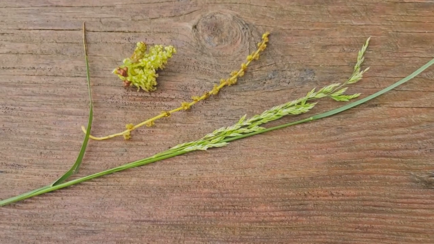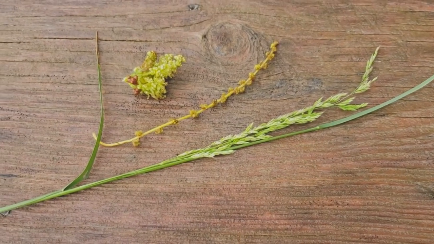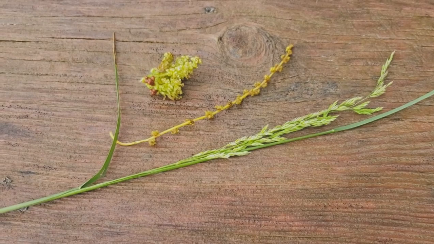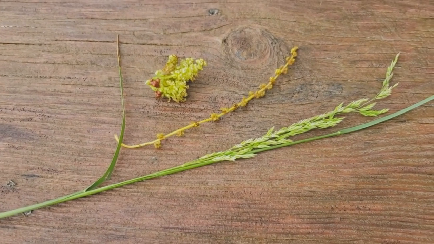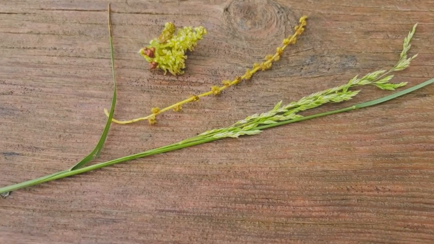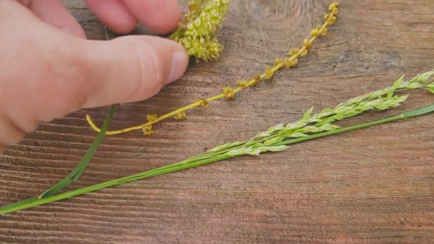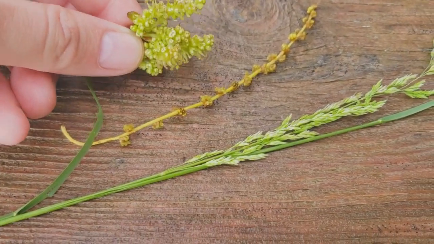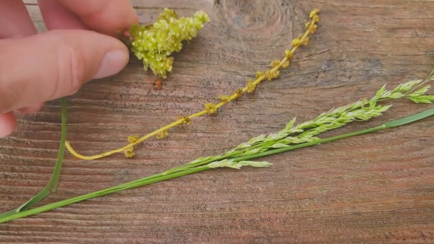So today I'm going to give you a crash course on plant identification. And one of the keys to plant identification is flowers. You might say, why are you showing me these things? These aren't flowers. Actually, these are flowers. This is a mulberry flower. In fact, this is actually a male mulberry flower.